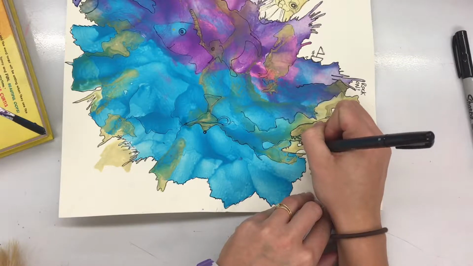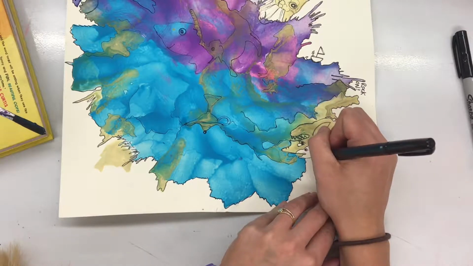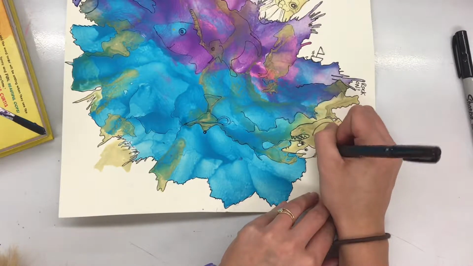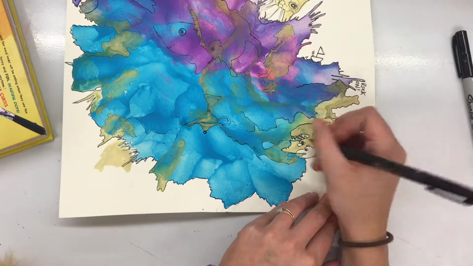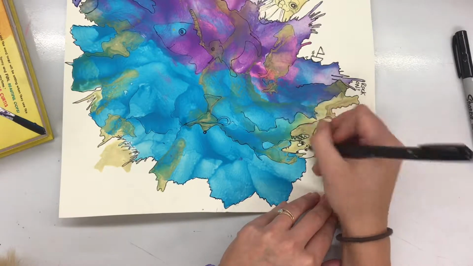All right, artists, have fun and get started with your Sharpies, being very careful, outlining your lines and looking for clues and adding details to recognize them. All right, artists, have fun today.